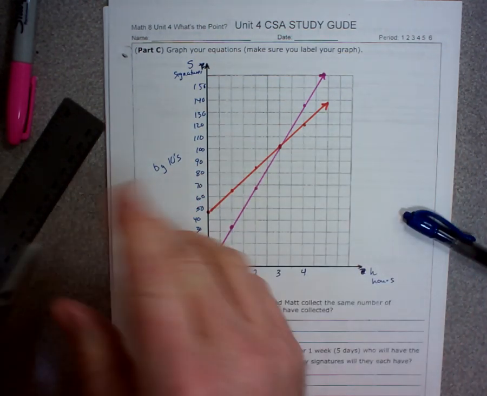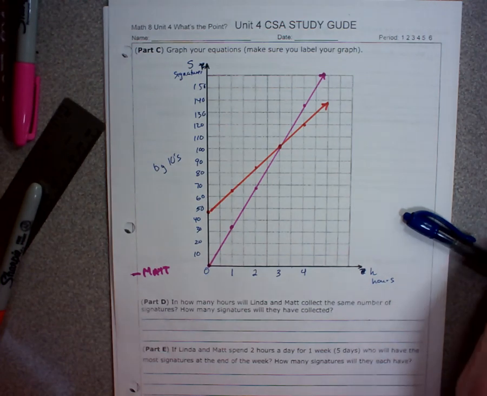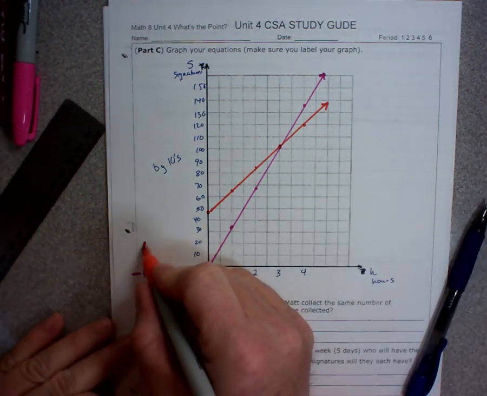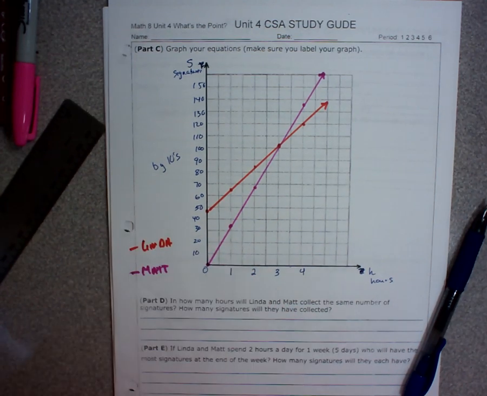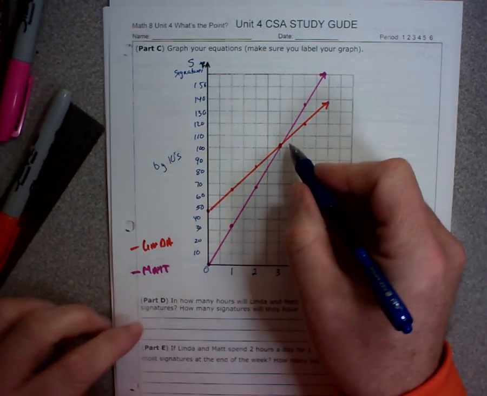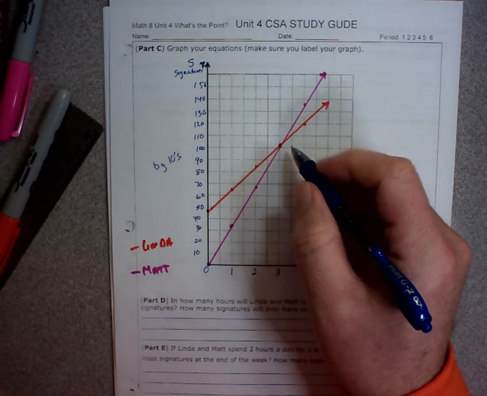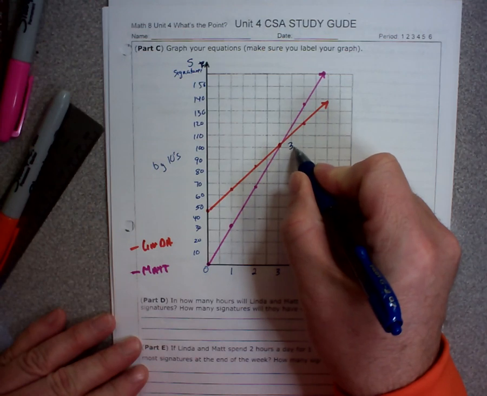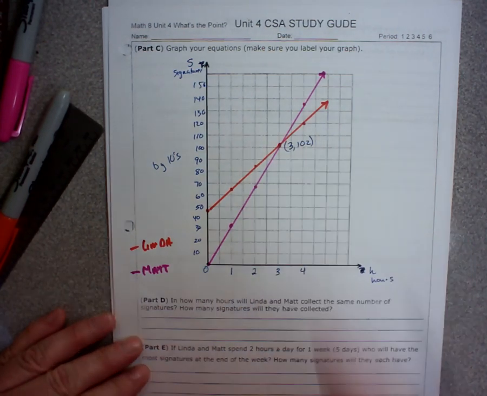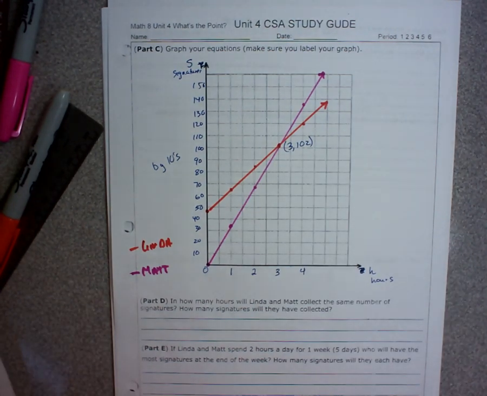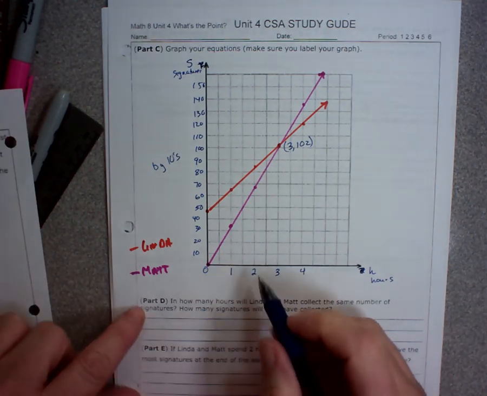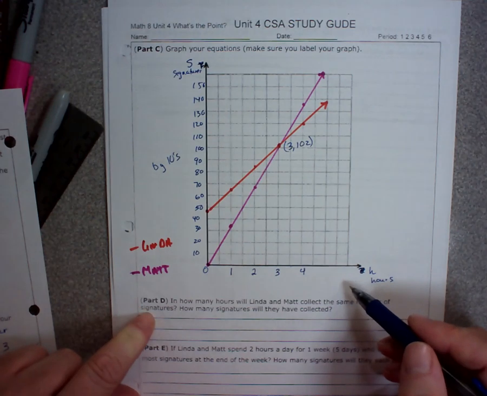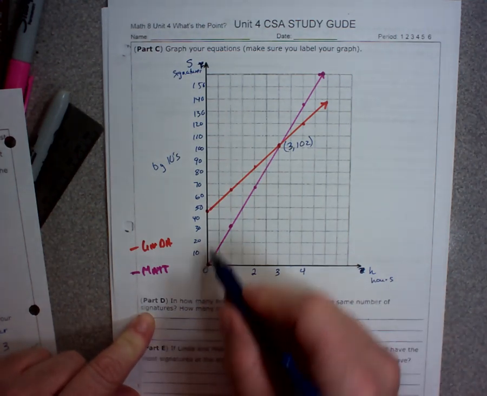We need to label our solution, which is, this is Linda. Our solution is 3, 102. And so we've labeled everything with signatures, hours. We've labeled the grid lines as being by halves, by tens.